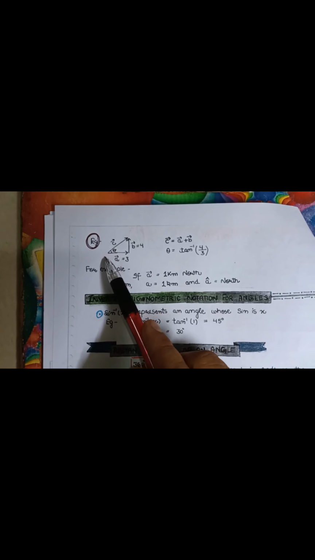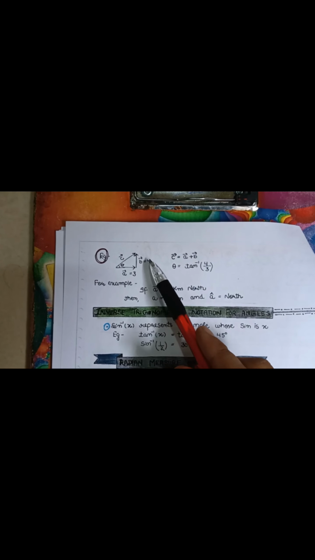Therefore we have a vector equal to 3, b vector equal to 4, and this is the resultant c vector. According to the triangle law of addition, c vector is equal to a vector plus b vector. Tan theta is equal to tan inverse of 4 by 3. We know that tan theta is equal to opposite upon adjacent. Therefore theta is equal to tan inverse of 4 by 3.